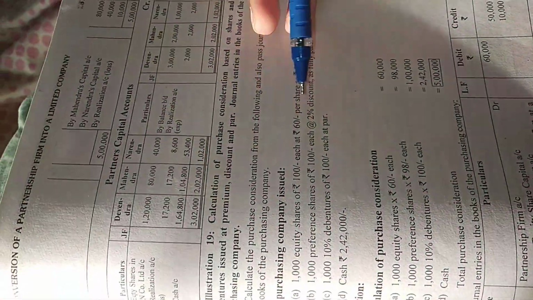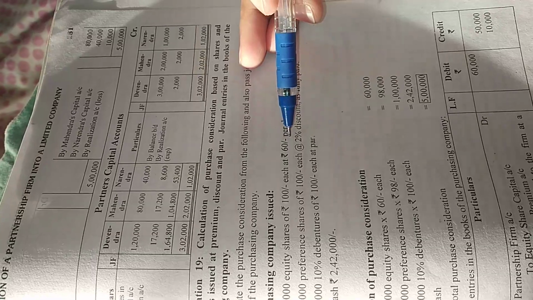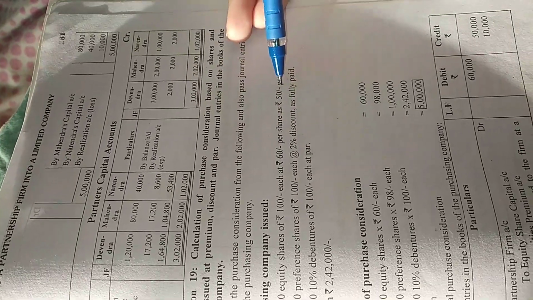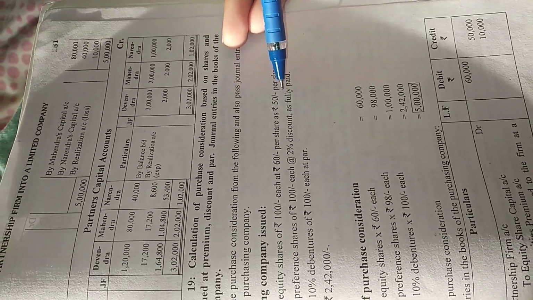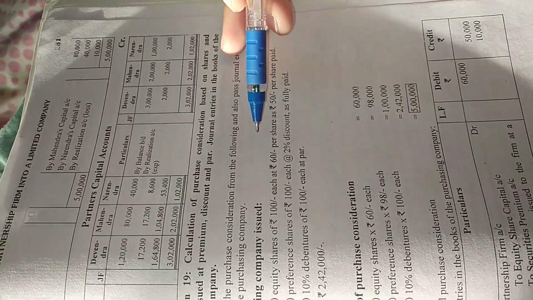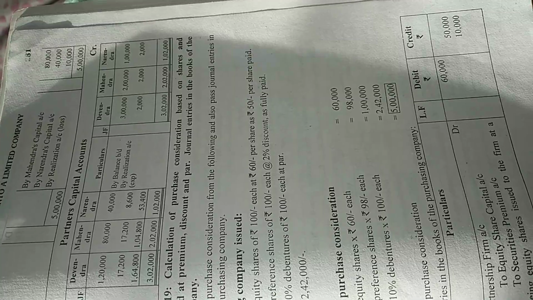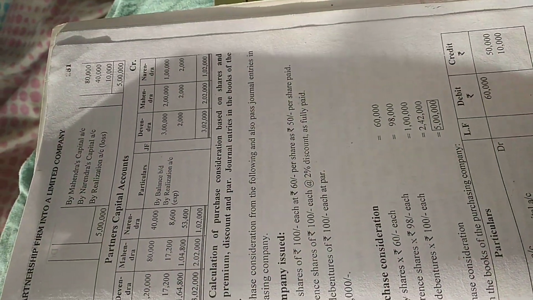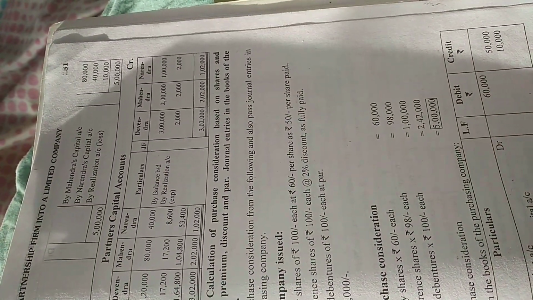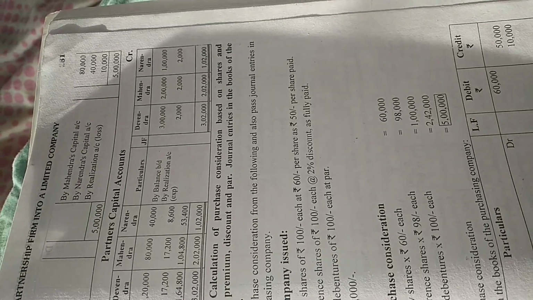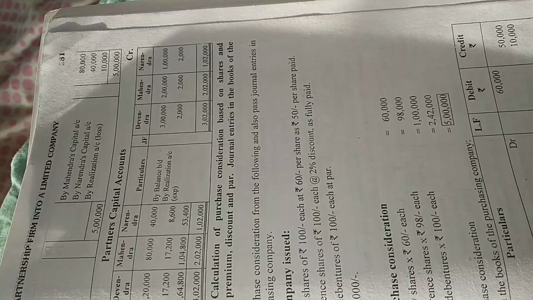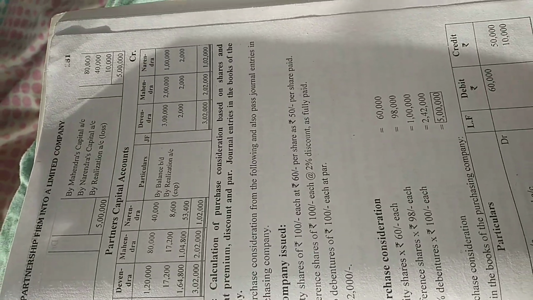That means the actual value of the share is 50 rupees, but they have issued it at 60 rupees. That means what is actually worth 50 rupees has been issued at 60 rupees. So that extra amount is going to be the premium, because premium means an extra amount more than the actual value.